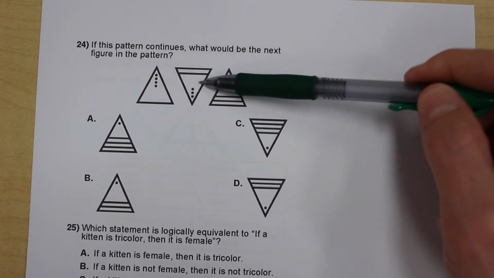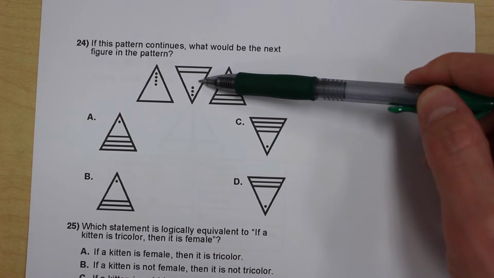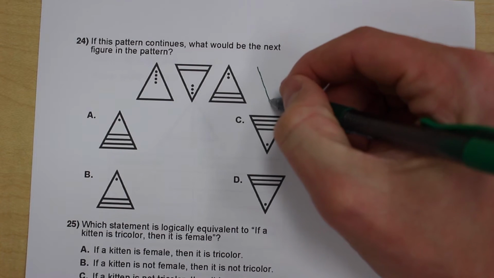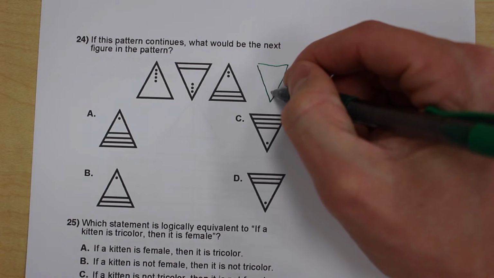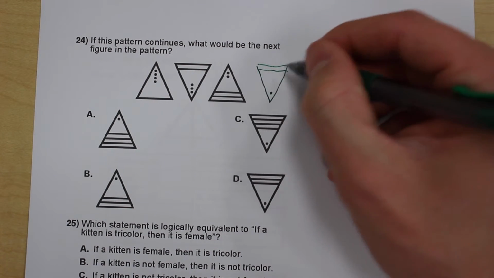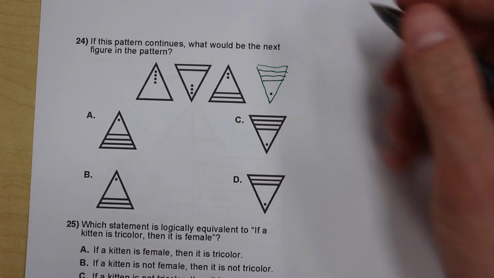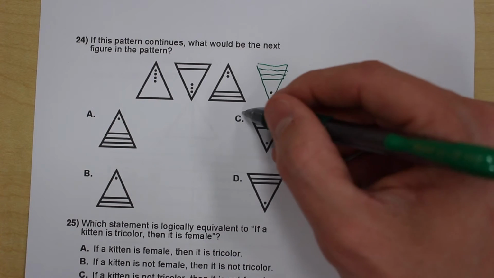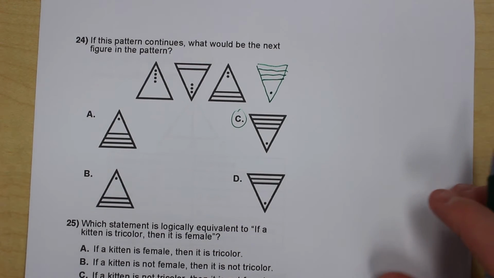So if we flip the triangle, lose a dot, gain a line, flip the triangle, lose a dot, gain a line, if we flip the triangle, lose a dot, and gain a line, so we'll have one dot left, and then we'll have 3 lines here, which it looks like is answer choice C.